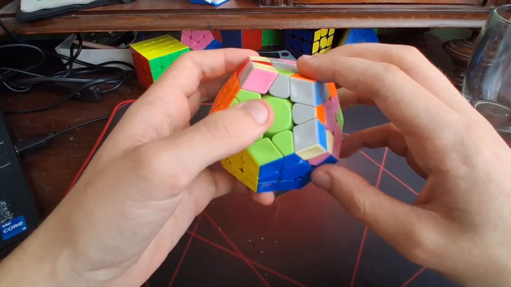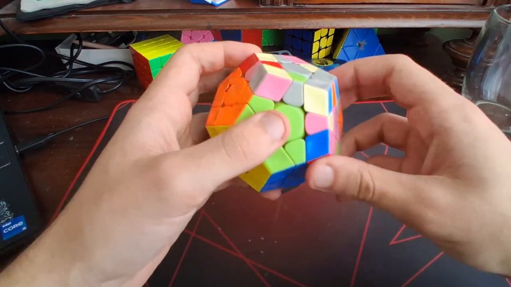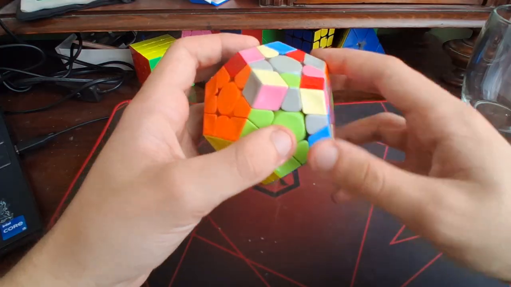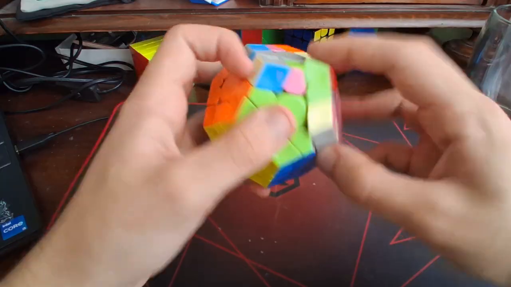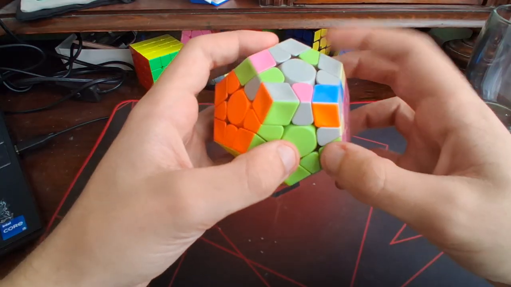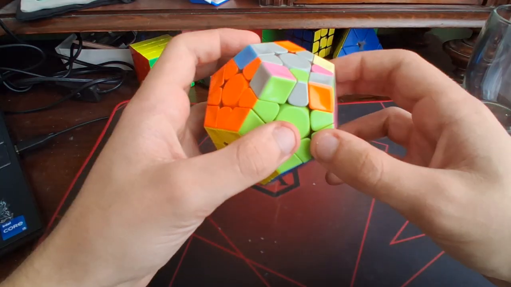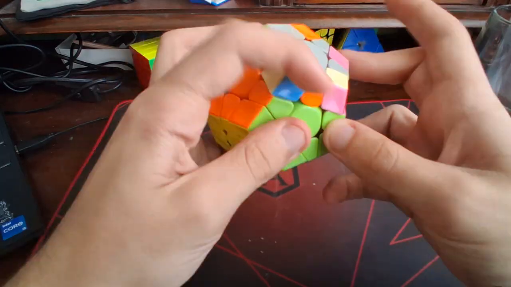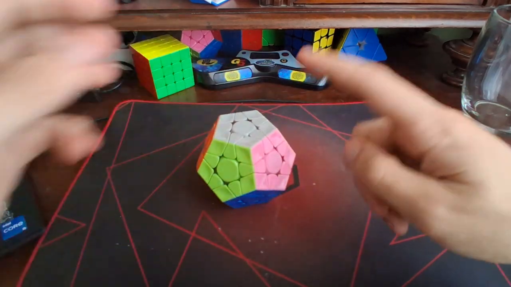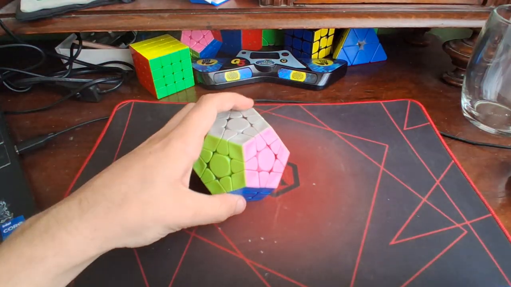I don't know, it's not efficient, I guess, but I'll just do this and insert. Then again, triple sexy in the back and insert this piece like this. Then 3x3 OLL and the same OLL I forgot at the start of the video.